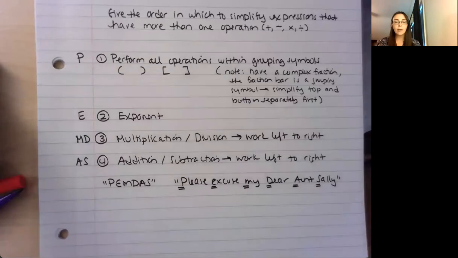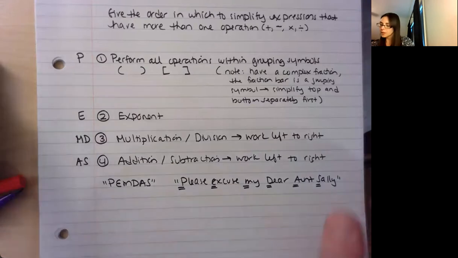So that's a helpful way to remember them, but you do want to remember that multiplication and division could go the other way. They work together. And the same thing with adding and subtracting. So you want to make sure you don't mix that up. So let's do a few examples with order of operations. And we'll start with some easier ones.